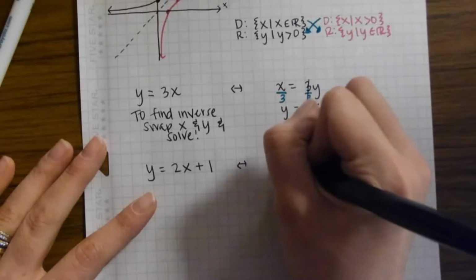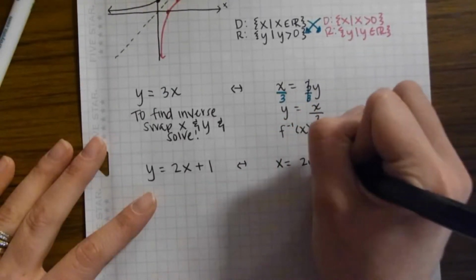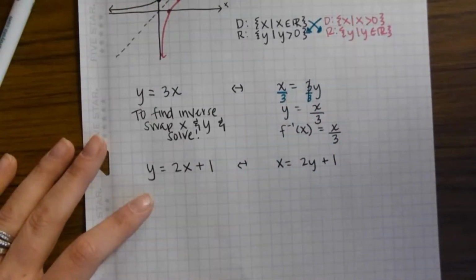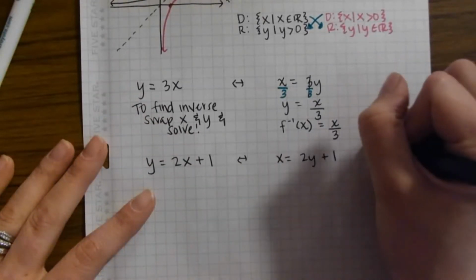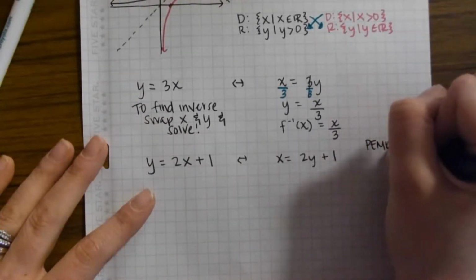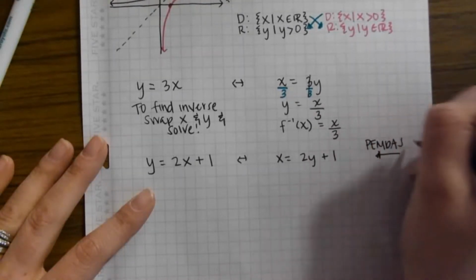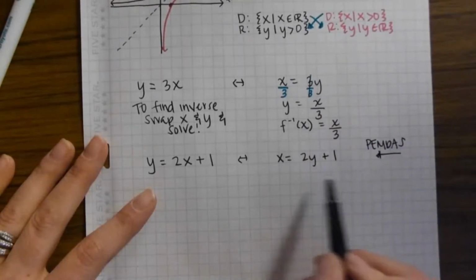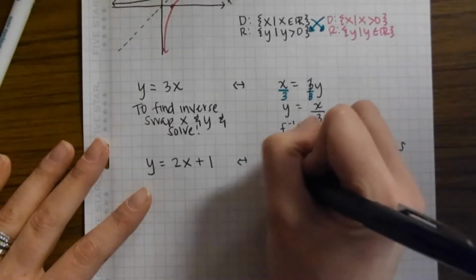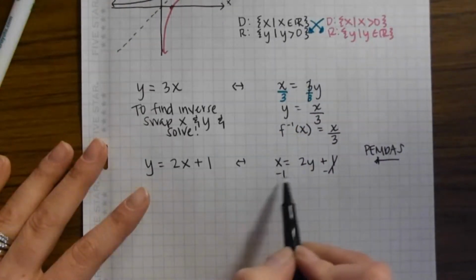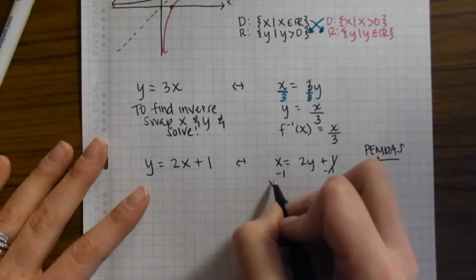Again, to find our inverse, we're going to swap x and y. So I'm going to have x equals 2y plus 1. And now I need to solve for y. So I do the reverse of PEMDAS. So I need to go backwards. Is there any adding or subtracting that I need to take care of? Oh, there is. So I'm going to subtract 1 from both sides.